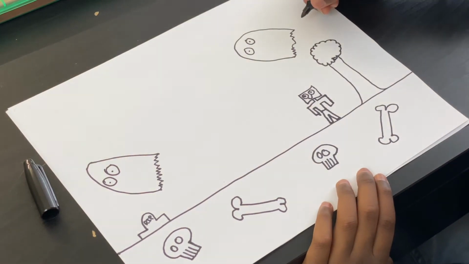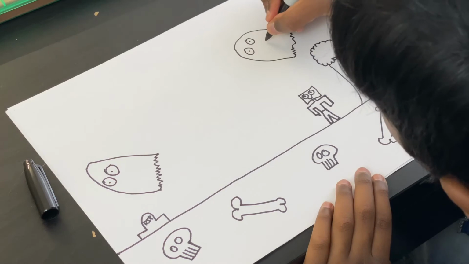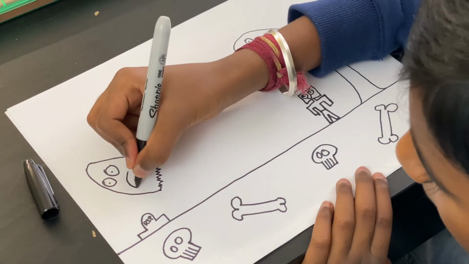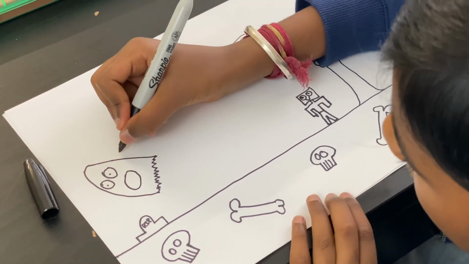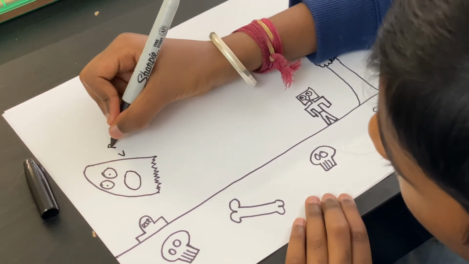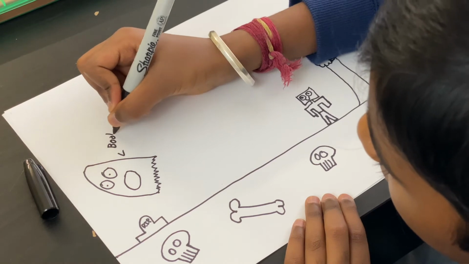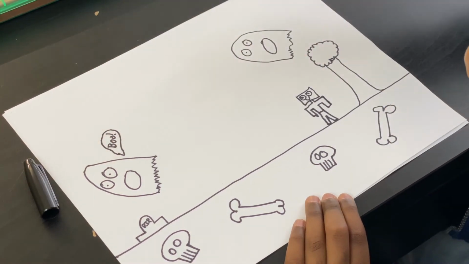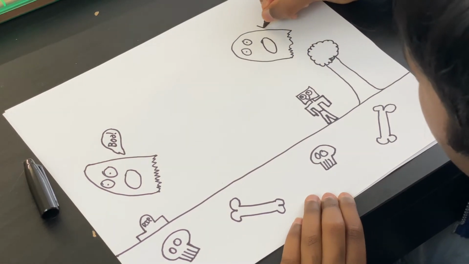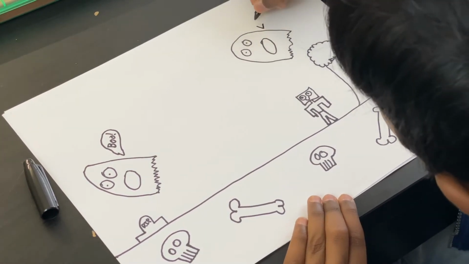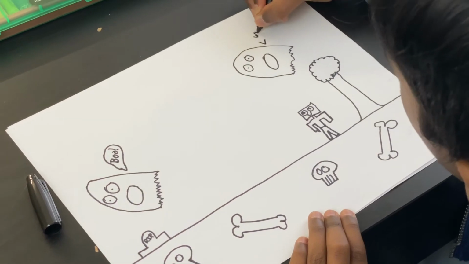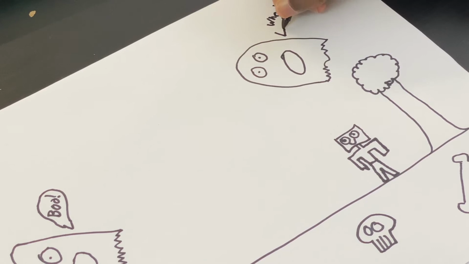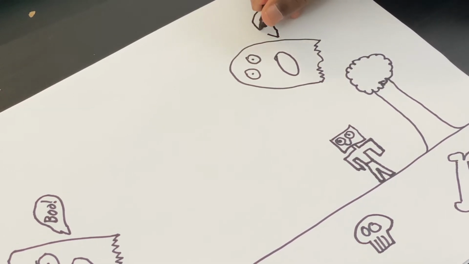And then they need a mouth to scare people. Then we can make their mouth. And then I want this one to say boo. And then this one might make the spooky sound though. Woo! Okay.